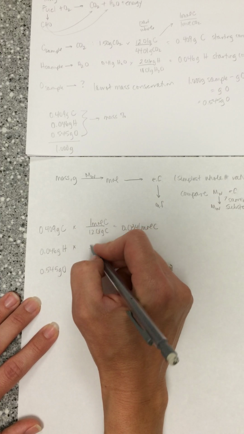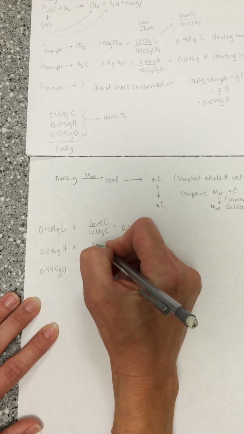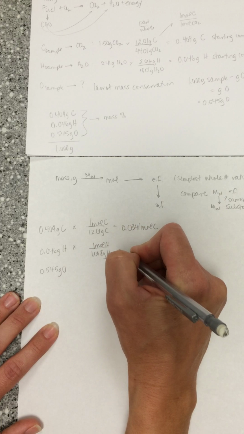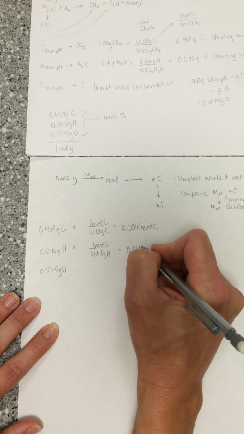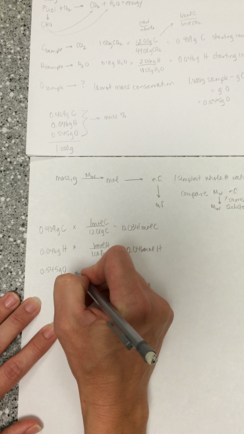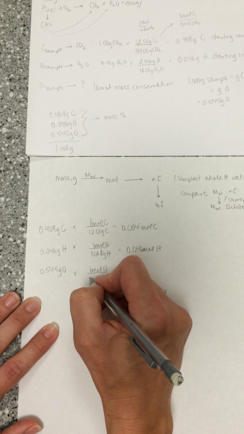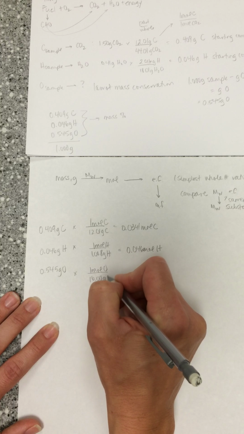Hydrogen, again, 1.008 grams of hydrogen, 1 mole of hydrogen, 0.046 moles of hydrogen. We've got 1 mole of oxygen, 16.00 grams of oxygen.